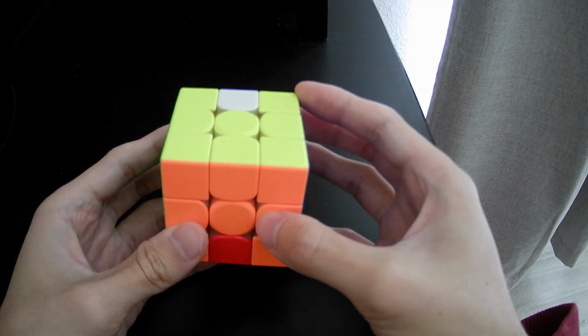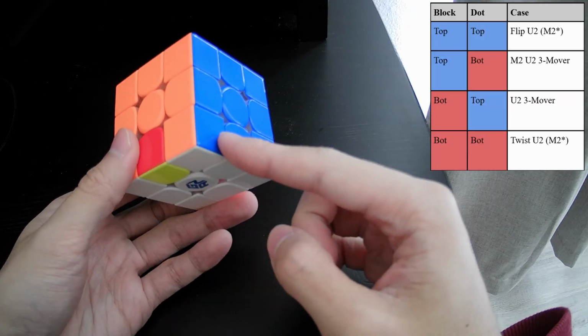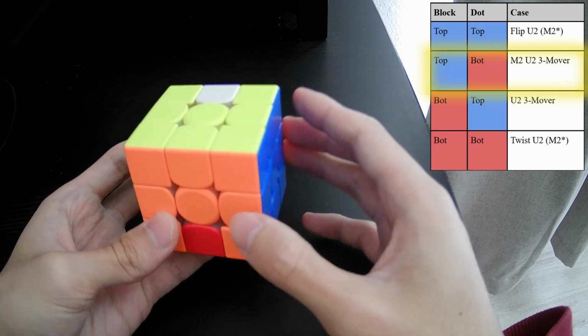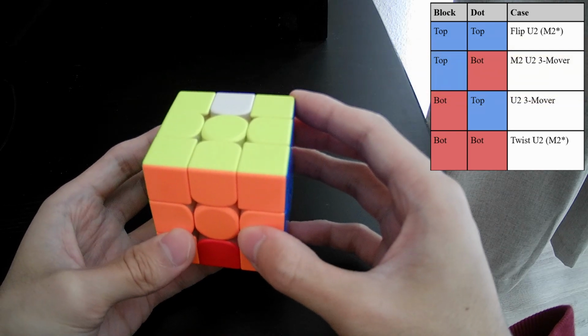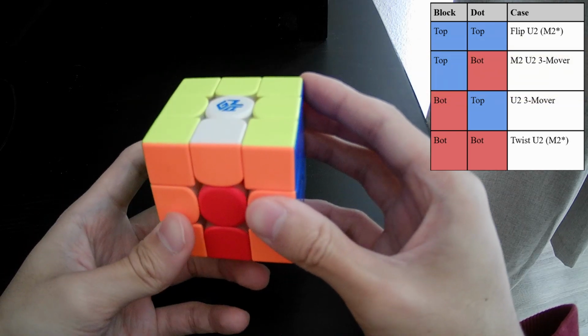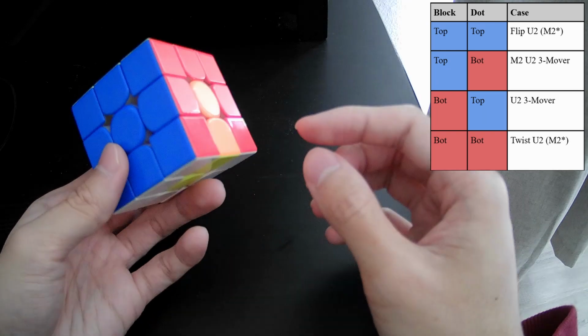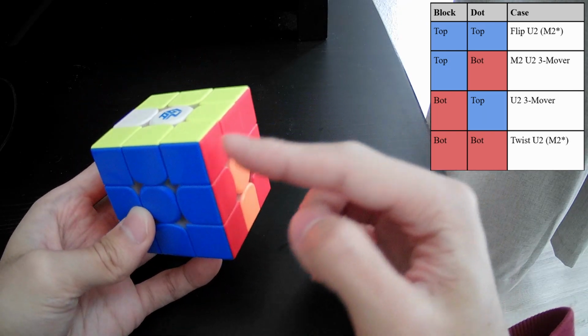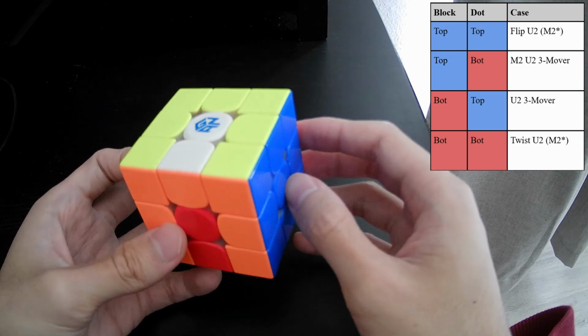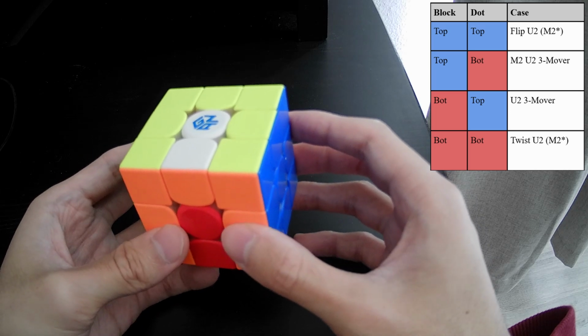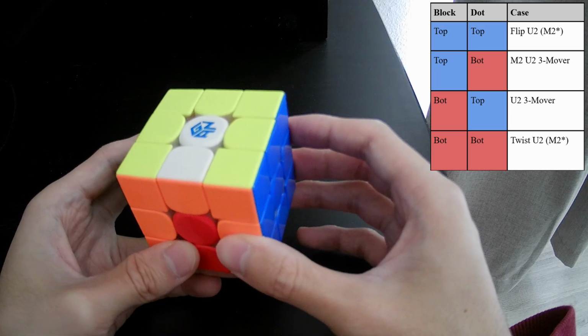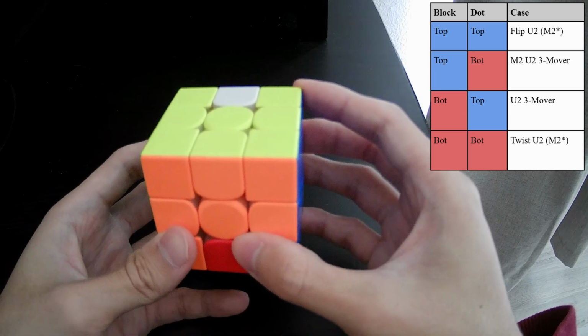The fourth and final case is when the dot is on bottom and a block is on top. When this happens, all you gotta do is simply do an M2 to convert this into the previous case. And now the block is on bottom and the dot is on top. So just follow the steps from the previous case and we should be able to solve this for C cycle. But we can do better.